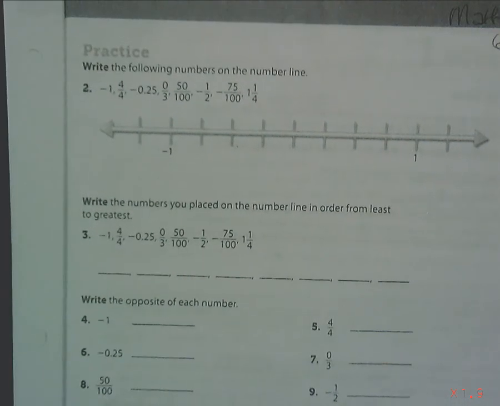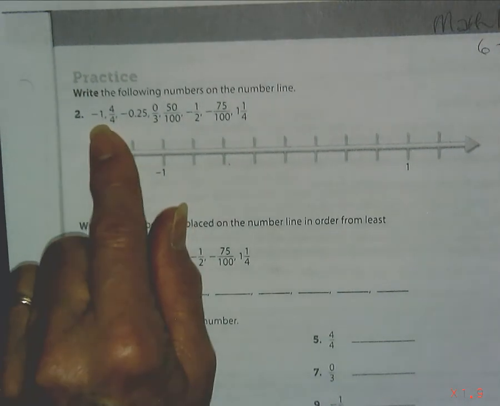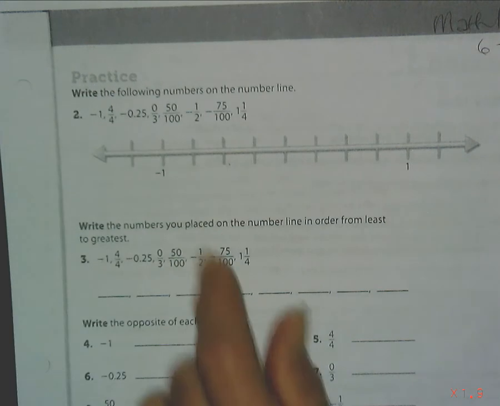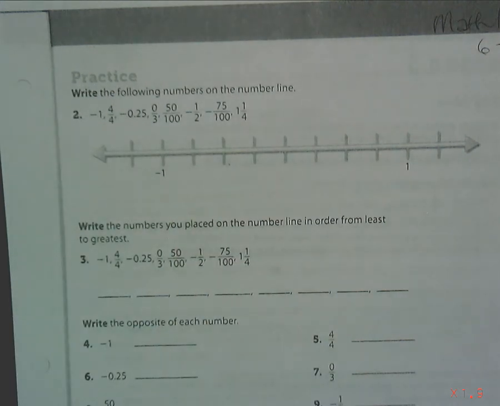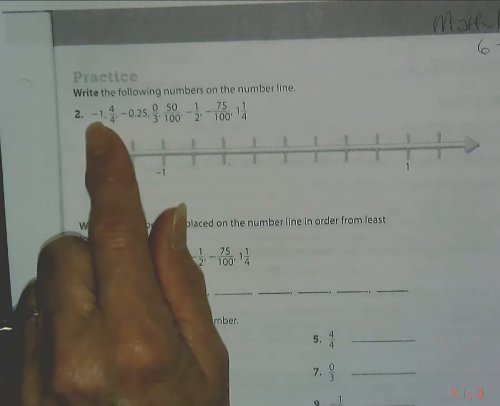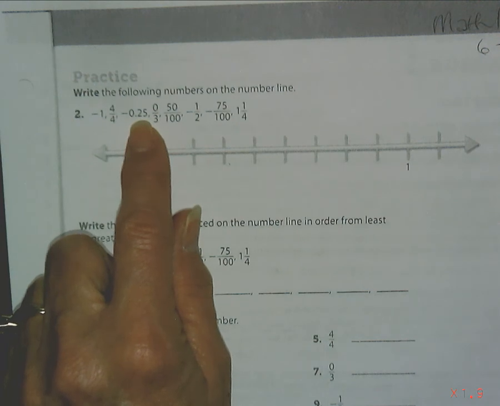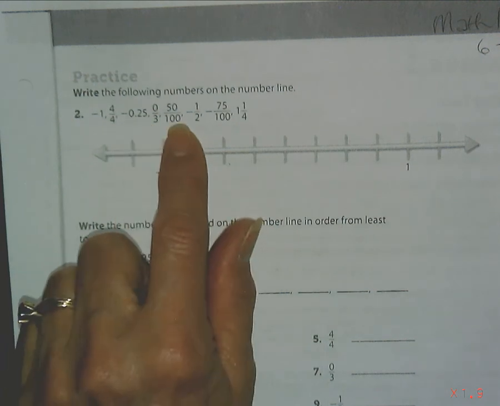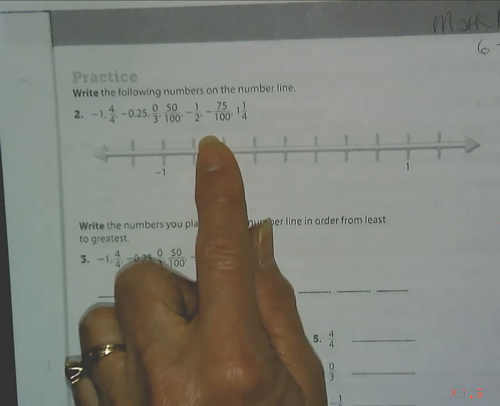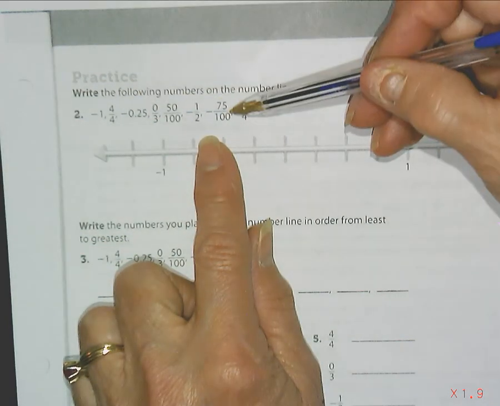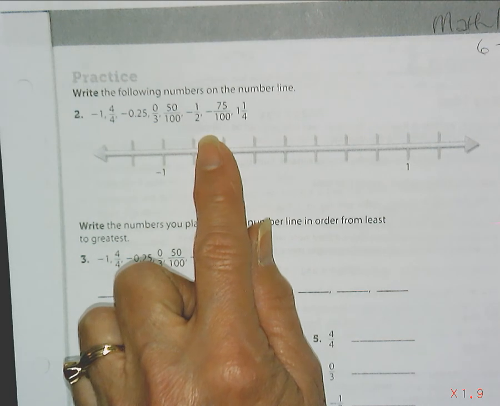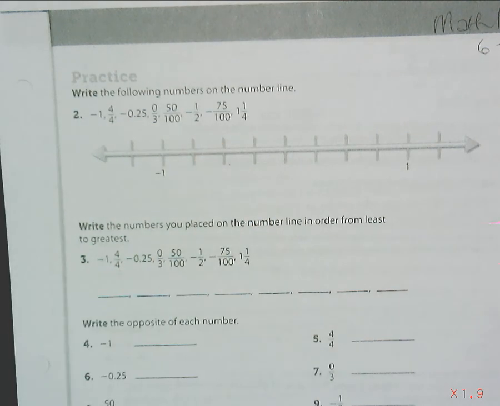All right, let's flip over. Now, number 2 here is really similar to the first problem I did with y'all on the practice page. You have some integers, those are going to be easy. You've got some decimals. Decimals are kind of easy, but then you've got some fractions. So you're going to take these fractions, rewrite them as decimals, so you will know where to put them on the number line.